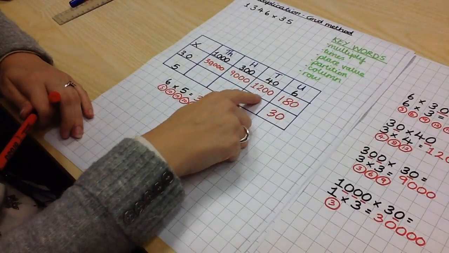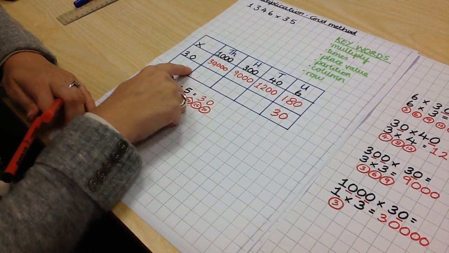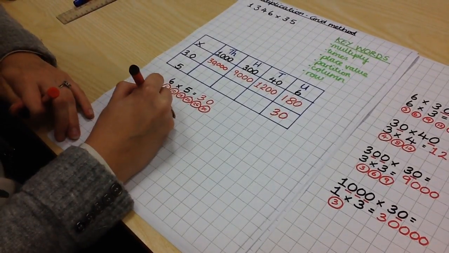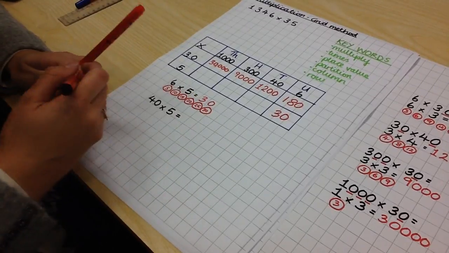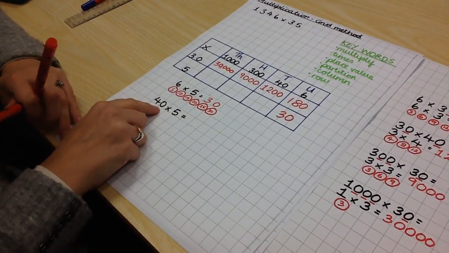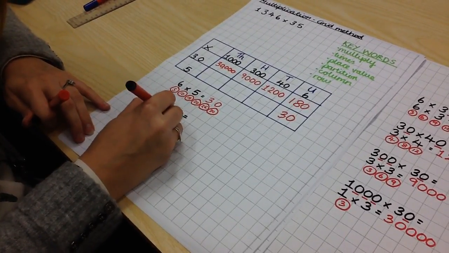Then we go to the next box in the tens column, which asks us to times 40 by 5. Again, we can remove the zero to make this easier, making the question 4 times 5.